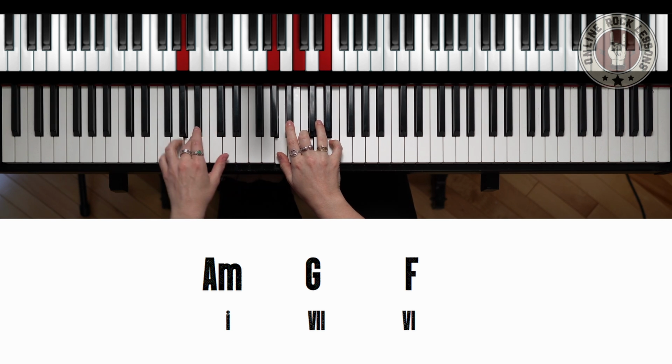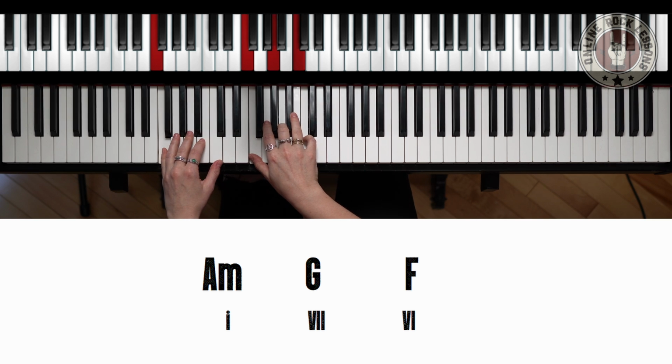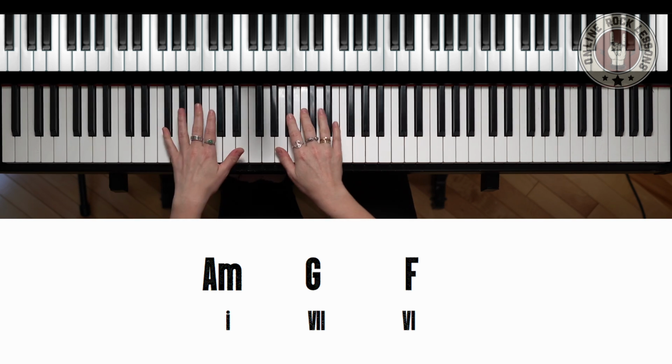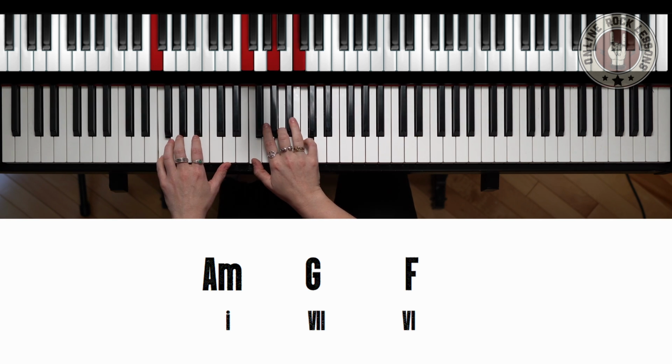Alright, for the second chord progression, we're gonna have 1, 7, 6. So we have 1 that is A minor, 7 that is G, and 6 that is F. So this is a very useful one because it's so close. Just like that.